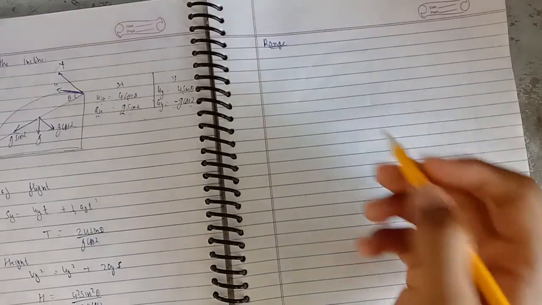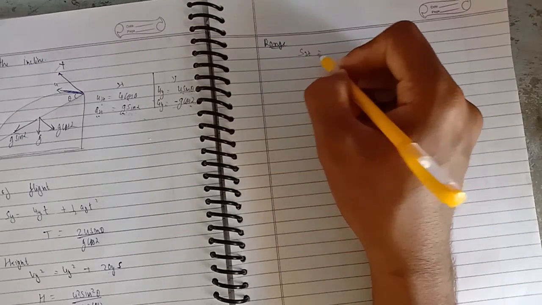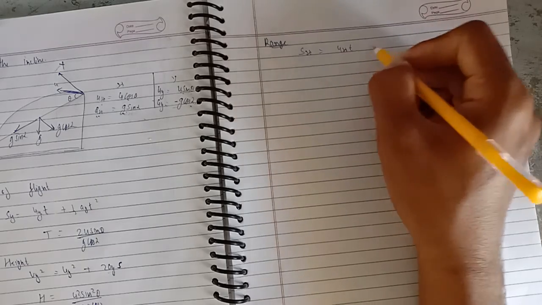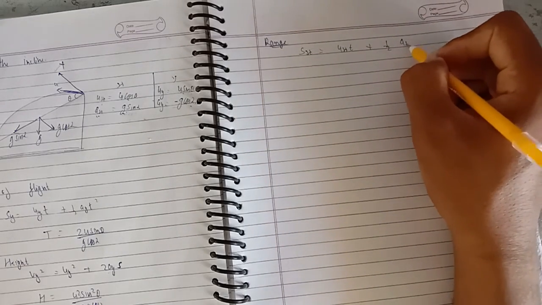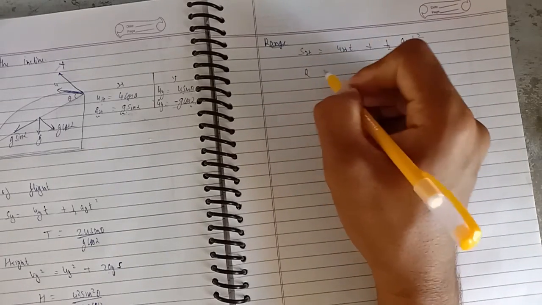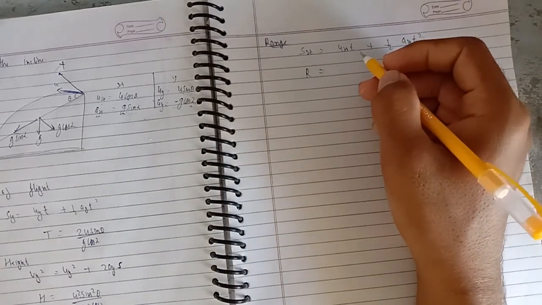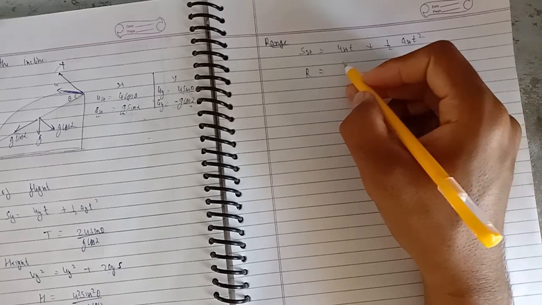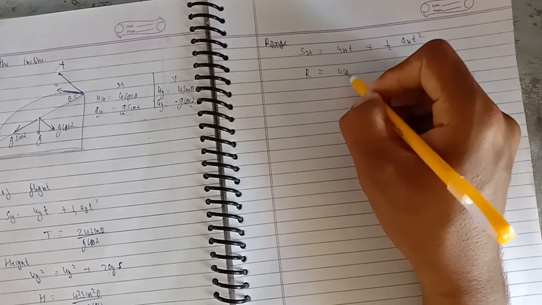In range we use this equation sx equals ux t plus half ax t square. So sx is our range, ux is the same as previously, u cos theta.